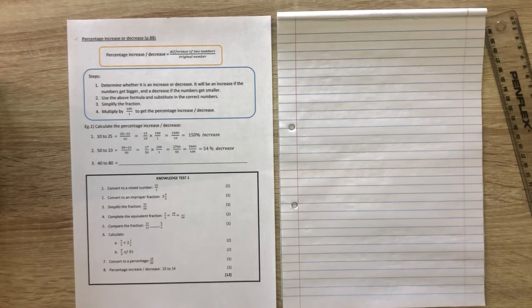In this lesson, we are going to work out the percentage increase or the percentage decrease of a certain number. For example, the question will say the sale percentage of an item went from 10% off to 30% off. What was the percentage increase? That's the type of question that you are going to get in this section.